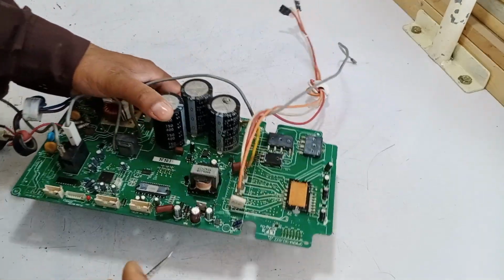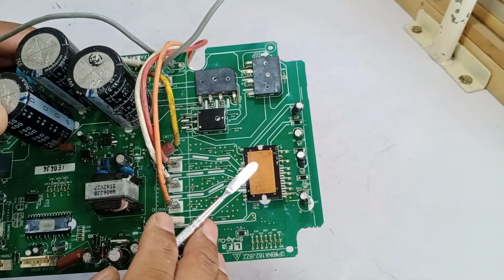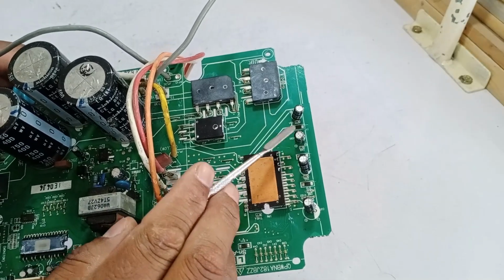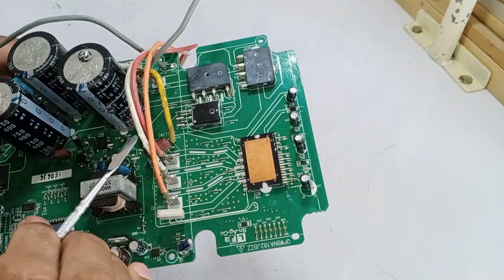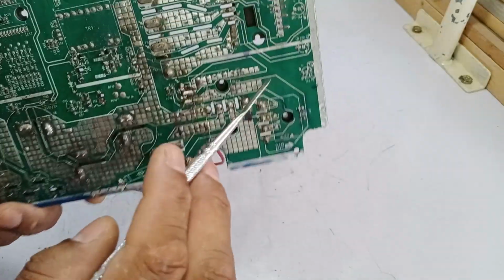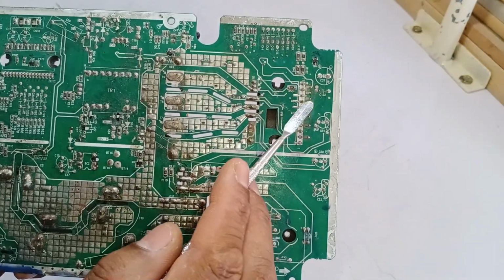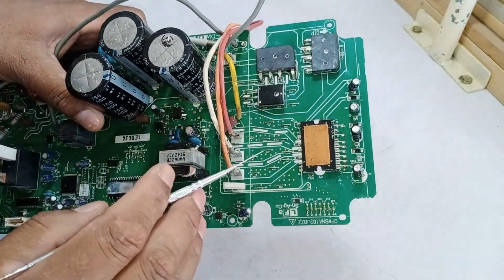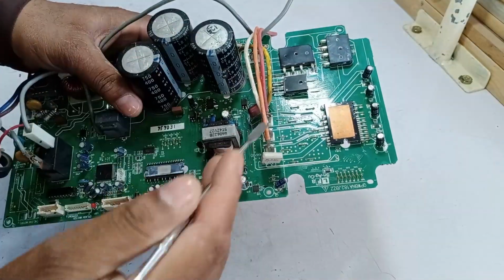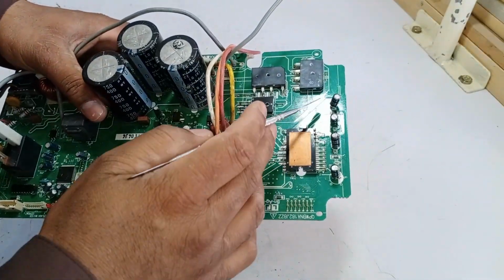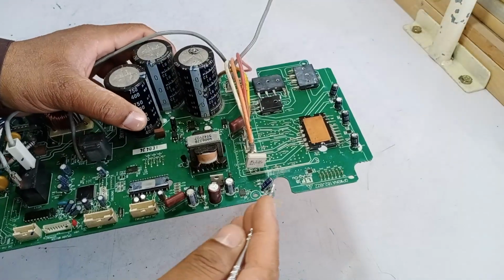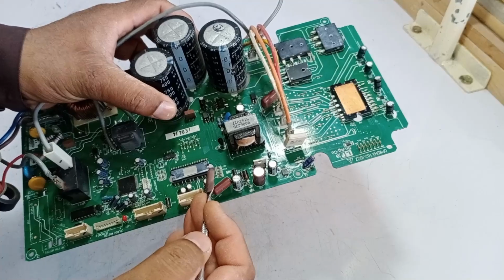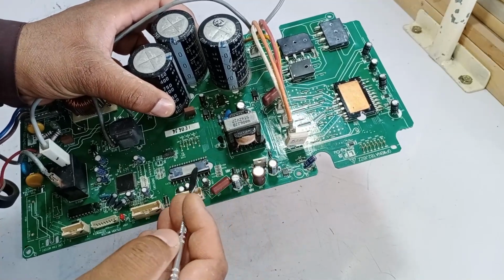2. Feedback system issue. Even if the IPM is fine, a malfunction in the feedback system can cause problems. The feedback from the compressor, U, V, W phases, is routed through 3 capacitors on the PCB. These capacitors are part of the feedback loop connected to the microcontroller. If the feedback system is faulty, the microcontroller cannot properly sense the compressor's operation, which disrupts the system and causes this error. 3. Microcontroller or related components. If there's an issue with the microcontroller or its associated components, even a minor damaged component can cause the problem.